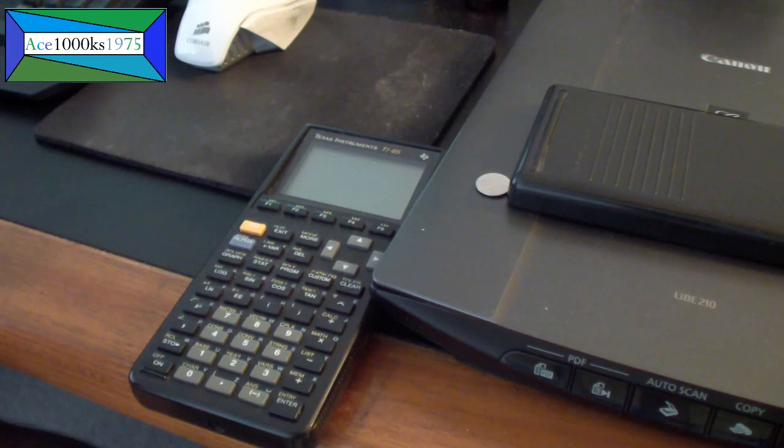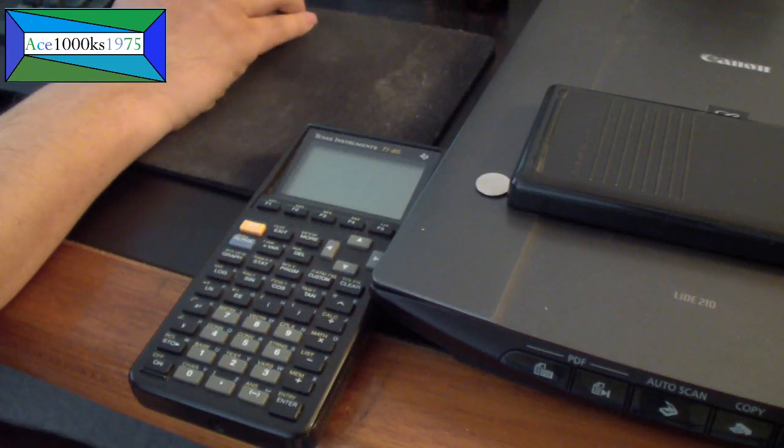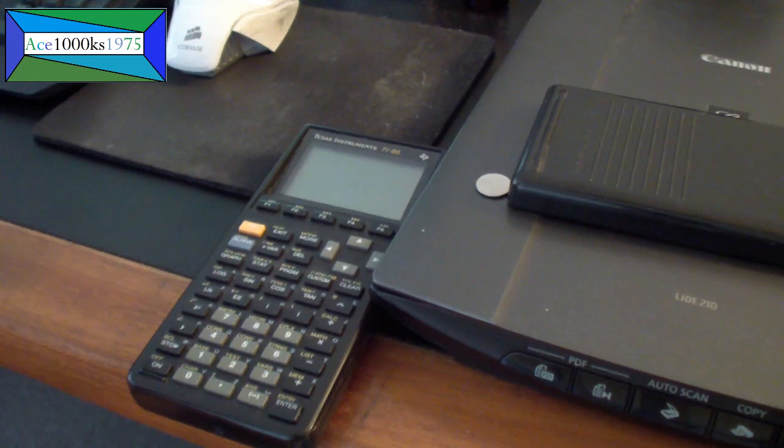Ti-85 memory. How much memory did this thing have? User memory was 28 kilobytes of RAM. That's not even a megabyte.